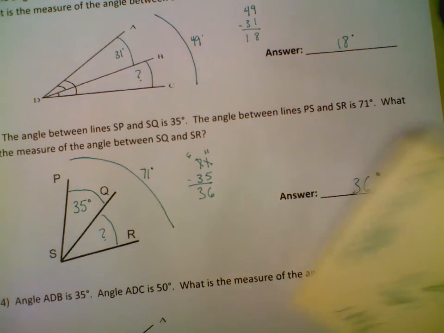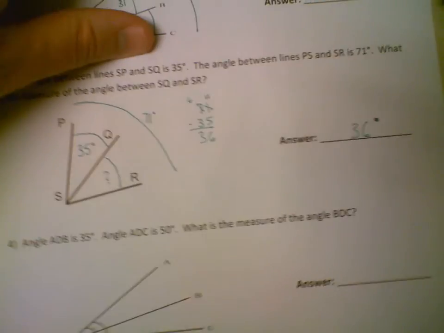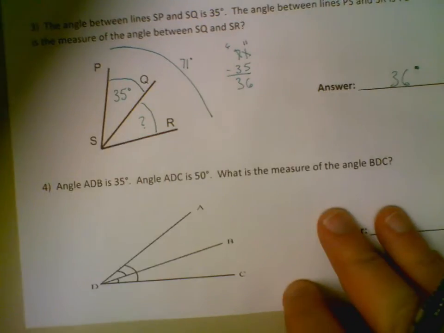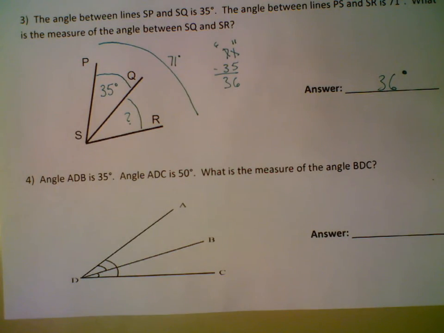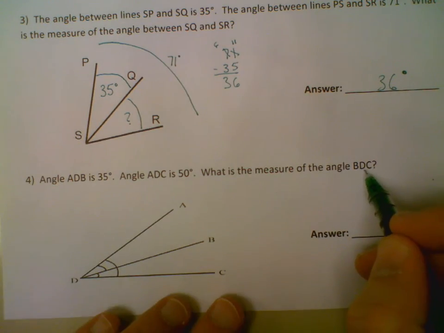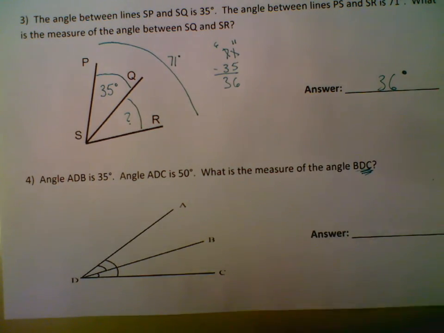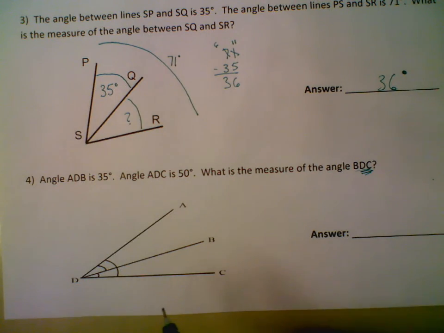All right, you have one to do on your own, just one. It says angle ADB is 35 degrees, angle ADC is 50. What is the measure of angle BDC? Okay? Put in what you know, show me your work, and I just need one answer for today.